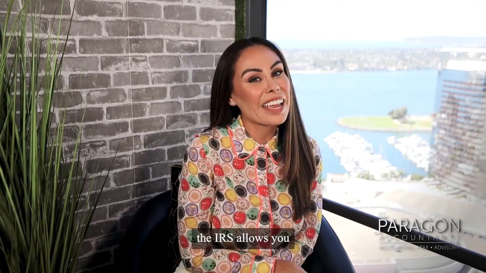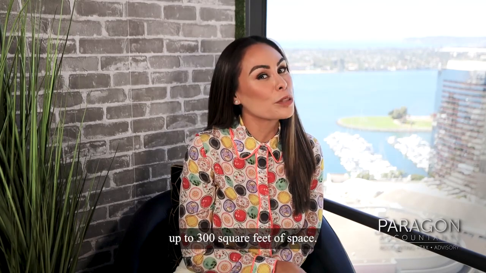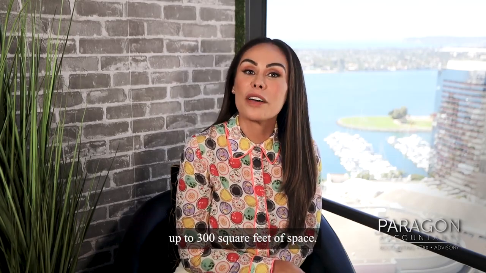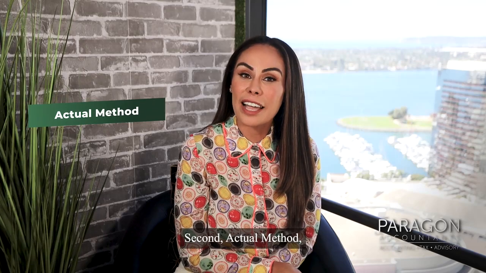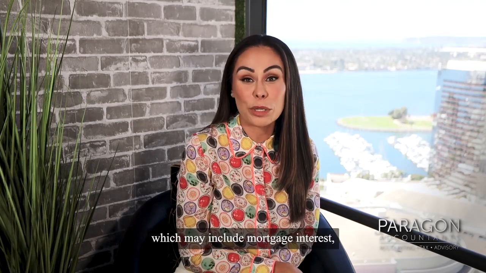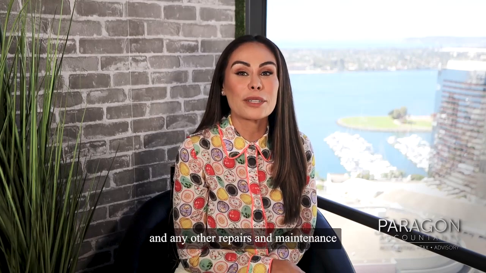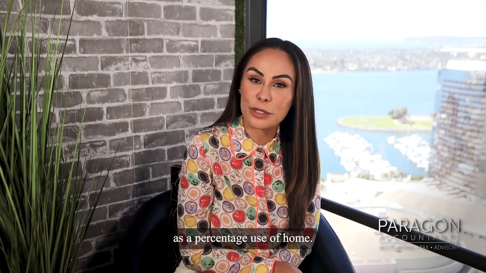Simplified method. The IRS allows you a rate of $5 per square foot up to 300 square feet of space. Second, actual method. This requires you to track all home expenses, which may include mortgage interest, rent, insurance, utilities, and any other repairs and maintenance as a percentage use of home.